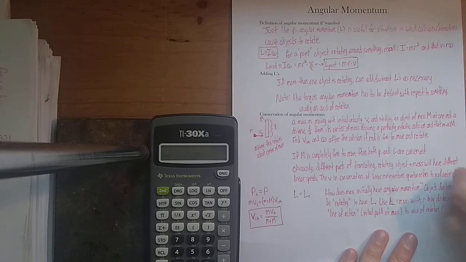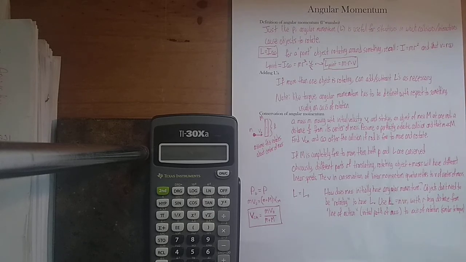This is a little bit similar as a thought process to torque. When we come back, I'll show you the calculations that you need in order to make this work, and I'll explain about this a little bit more.